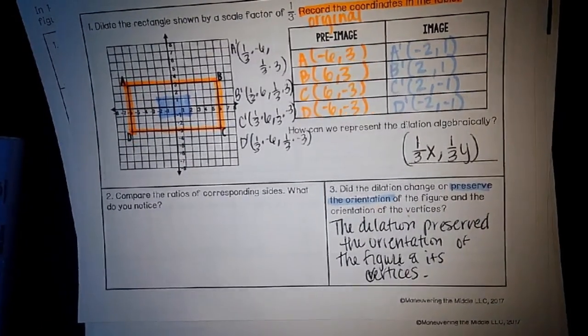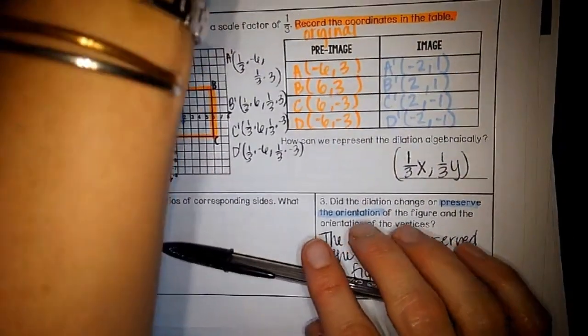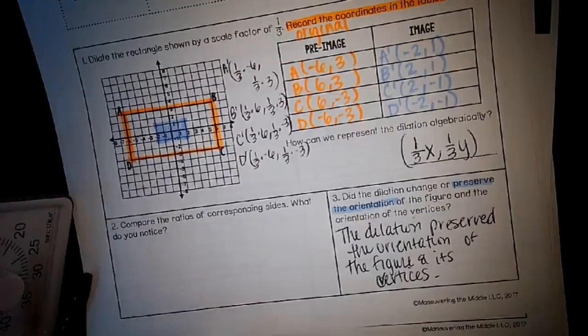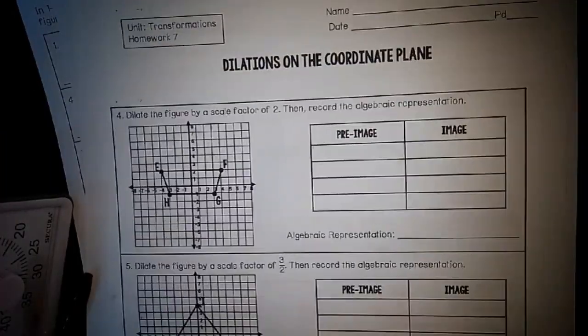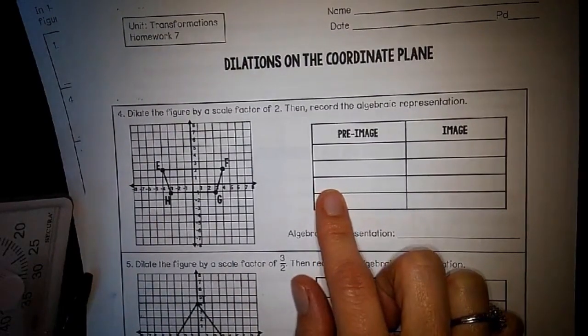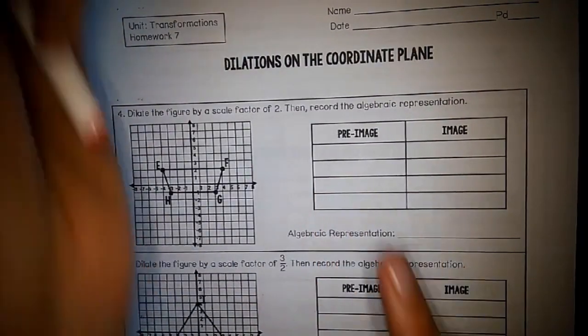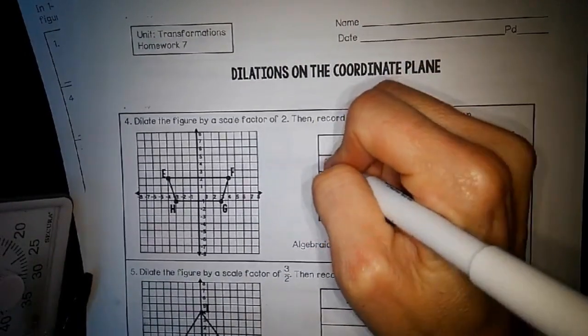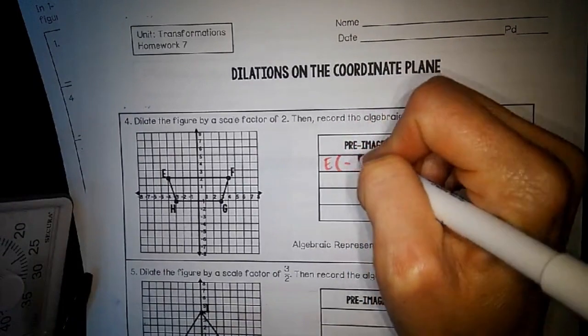Okay, so what I want you to do is, as a group, I'm going to give you 5 minutes to do number 4 and 5. What'd y'all get for number 4? What were your image's coordinate points? Okay, hold on. E was what? -8, 4. Negative 4 comma 2, right?